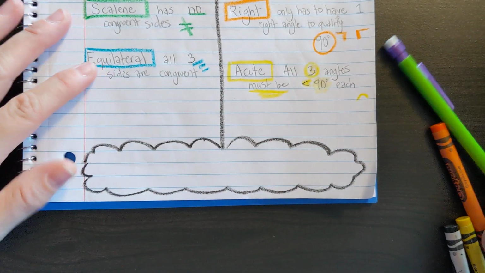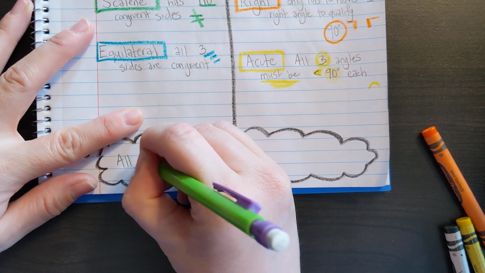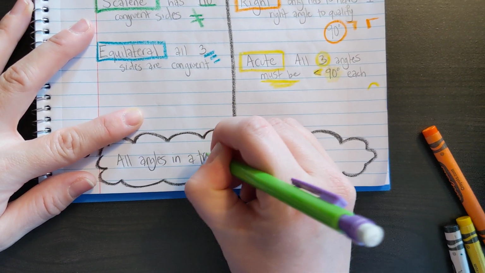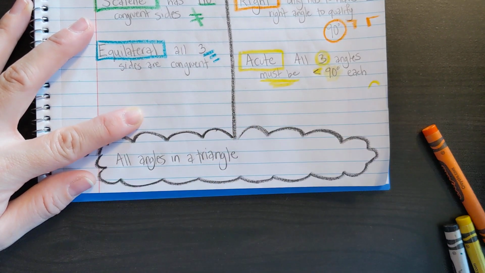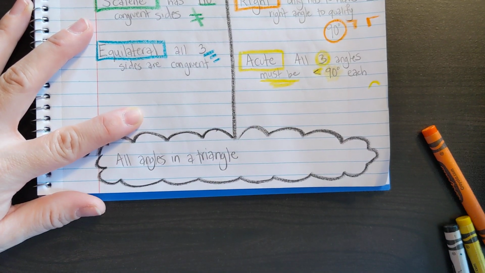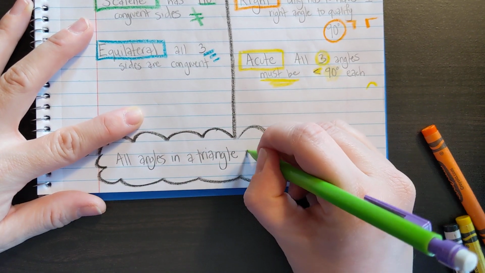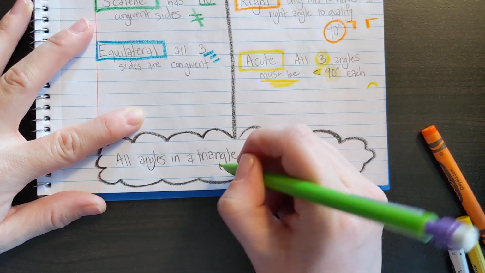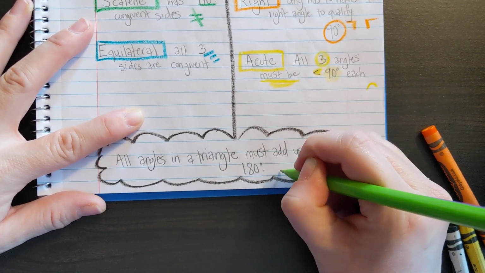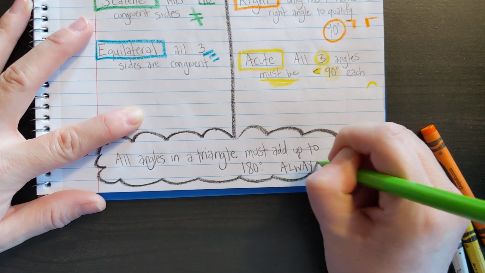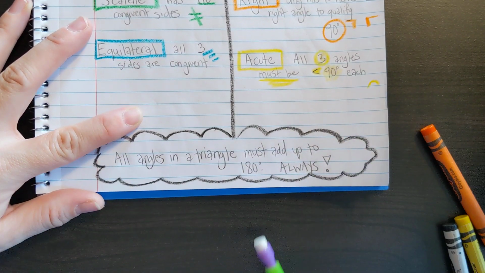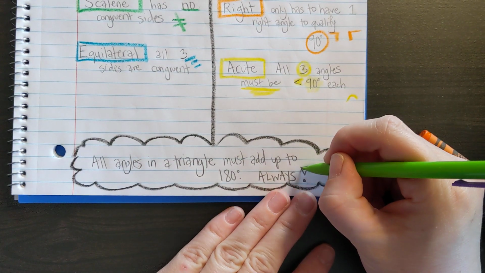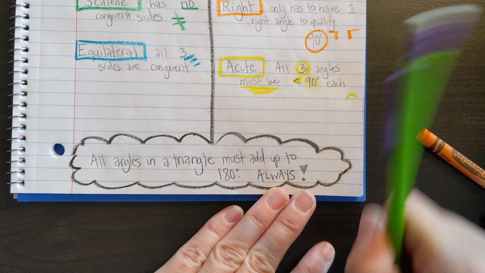This is just a reminder that all angles in a triangle must add up to 180 degrees. Always. There's no exceptions for that. All angles in a triangle must add up to 180 degrees. Always. Okay, go ahead and play the next video to find out what we're doing next.